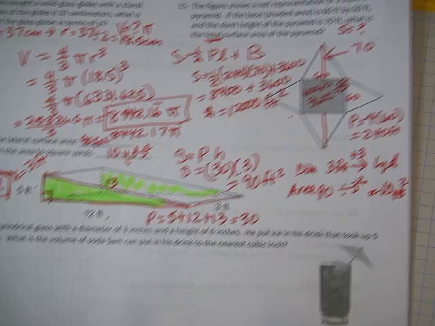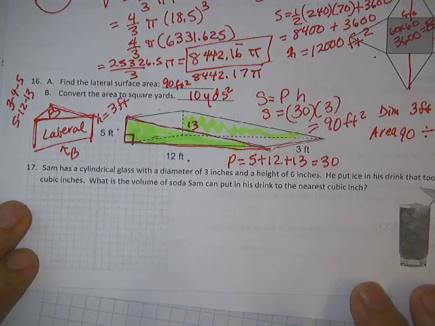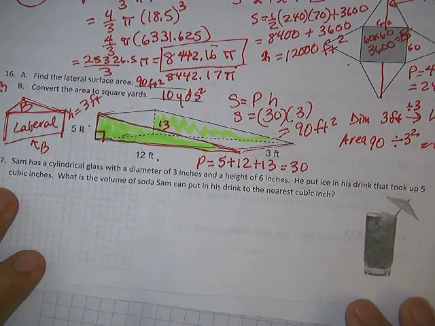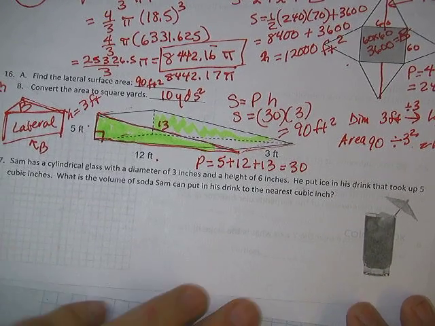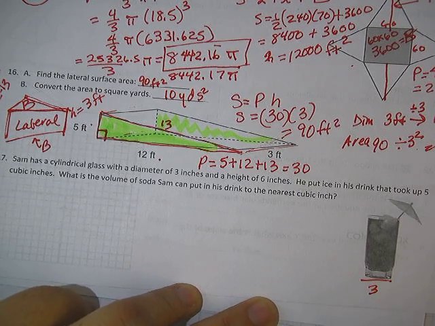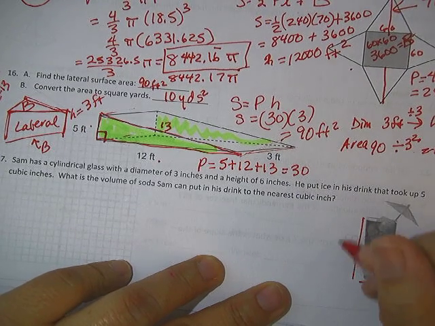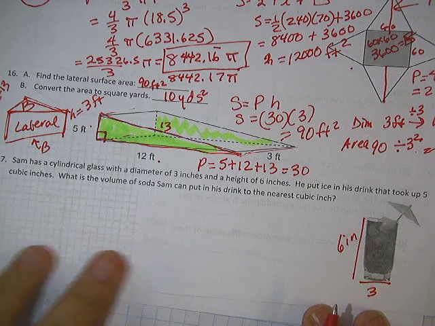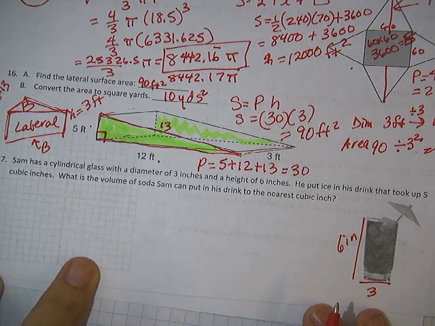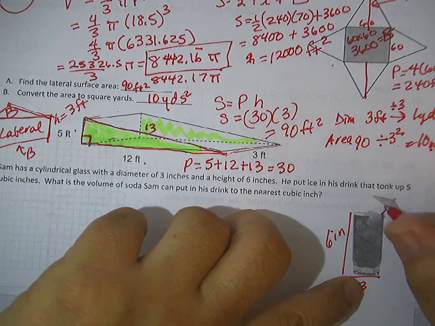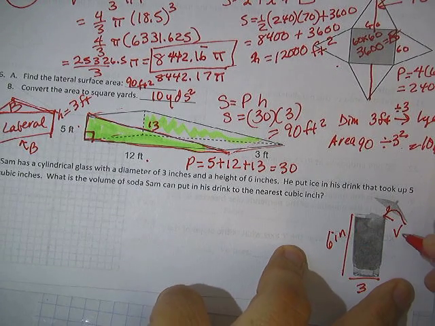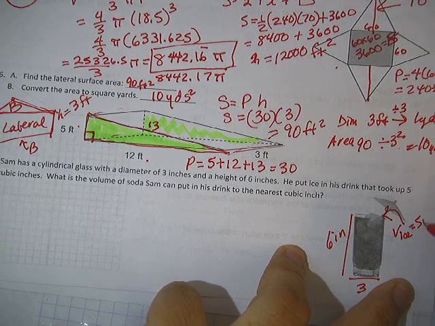On to problem 17. We're almost through the review packet. Sam has a cylindrical glass with a diameter of 3 inches, so this distance is 3, and a height of 6 inches. He put ice in this drink, and that took up 5 cubic inches. So cubic inches is volume. Volume of the ice equals 5 inches cubed.